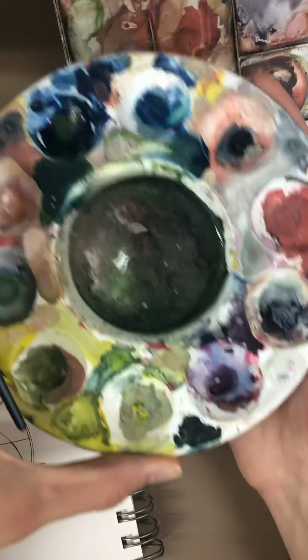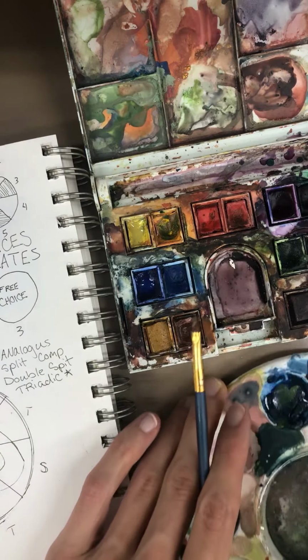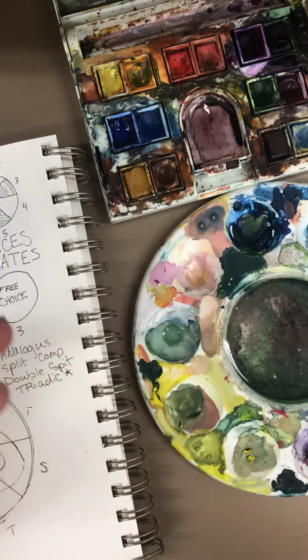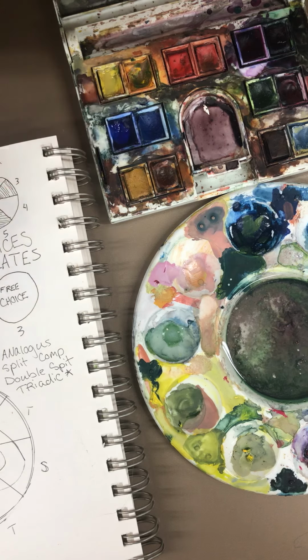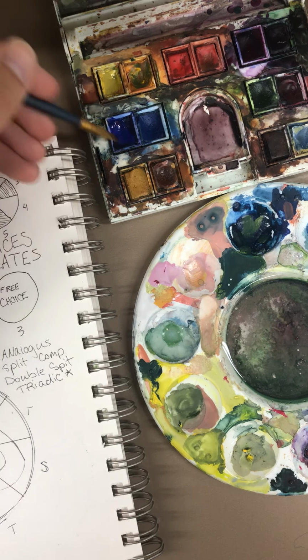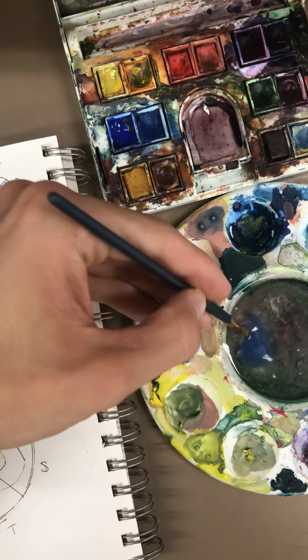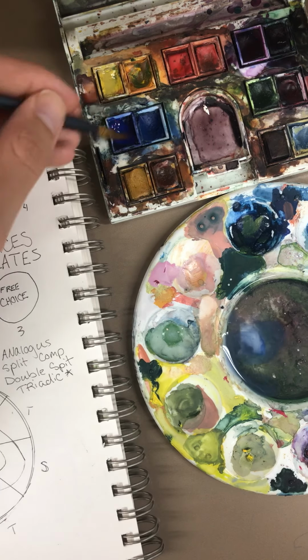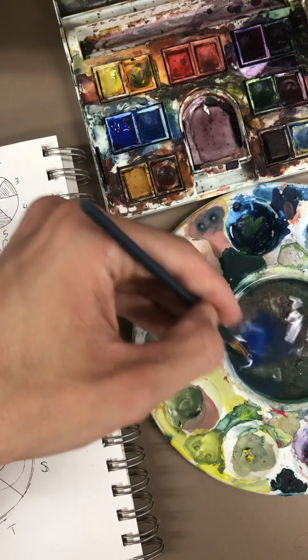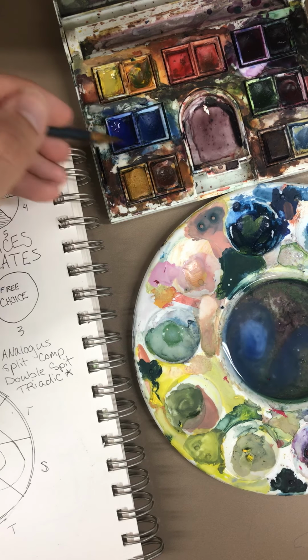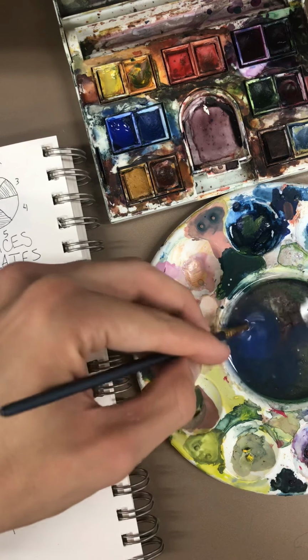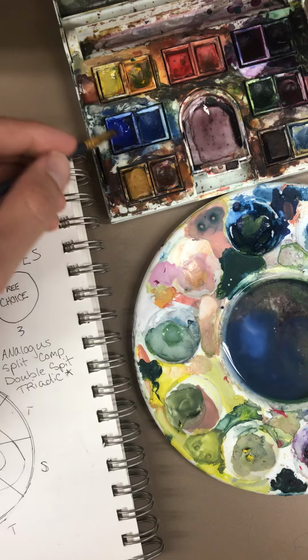I would encourage you to pour water into those divots, and then you can take whatever color you'd like, get it wet, and add it into those divots to create just a pocket of color, like a large quantity of color.